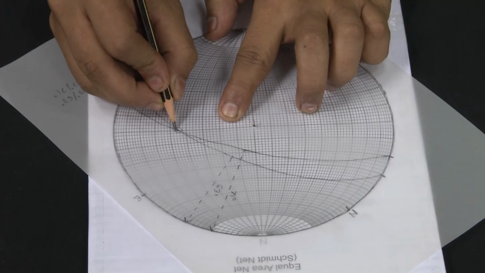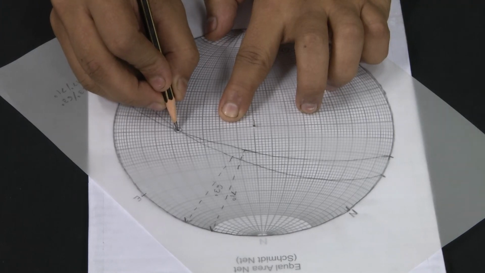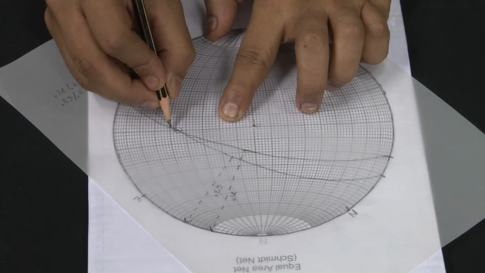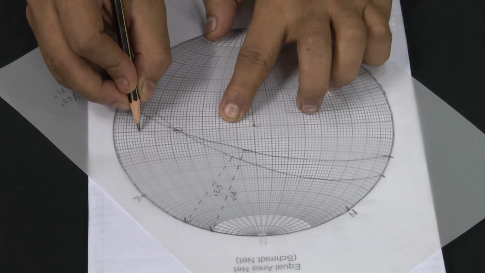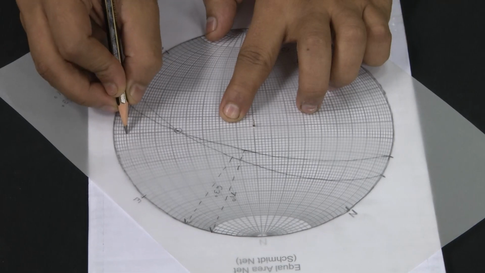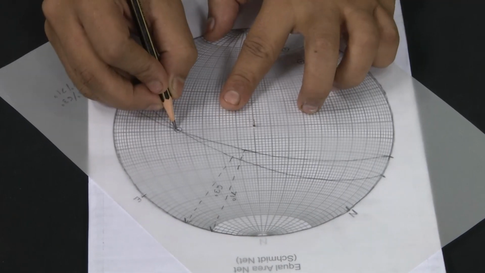So, the angle clearly is 1, 3, 5, 15, 25, 35, 45.